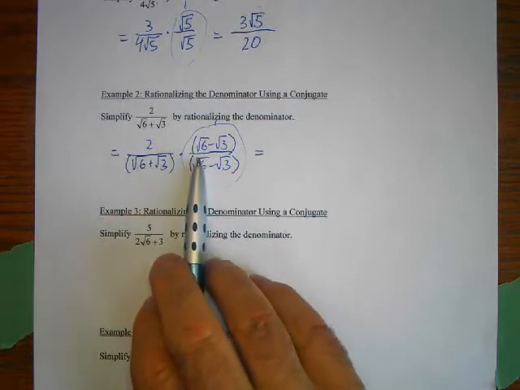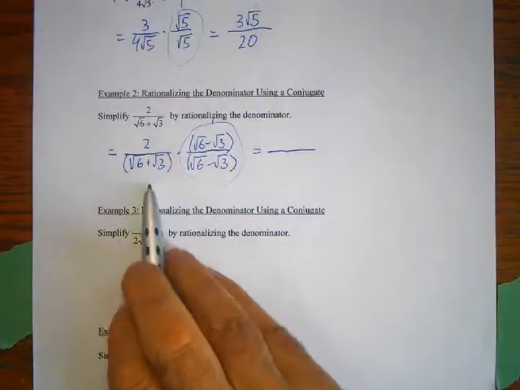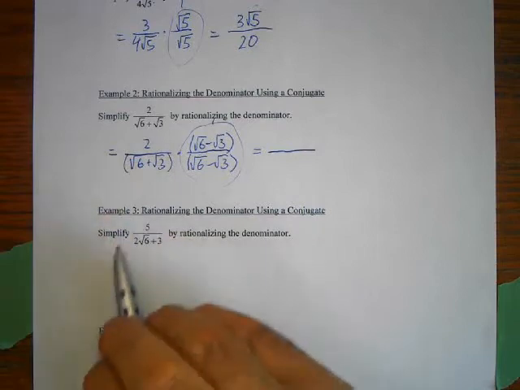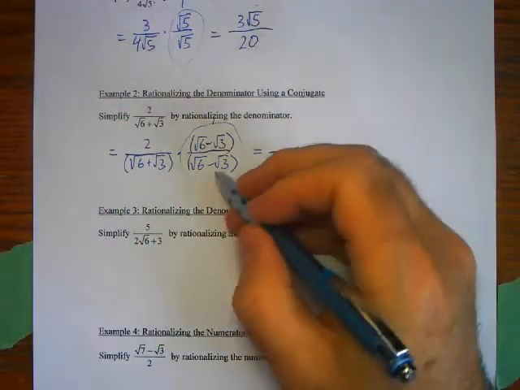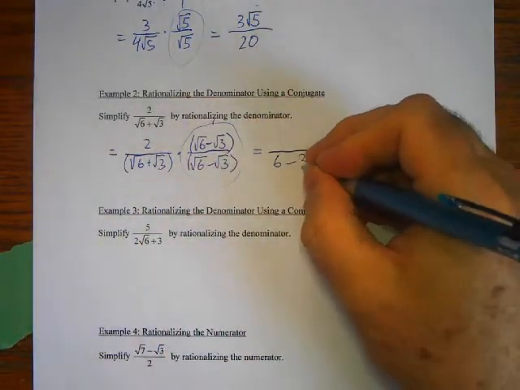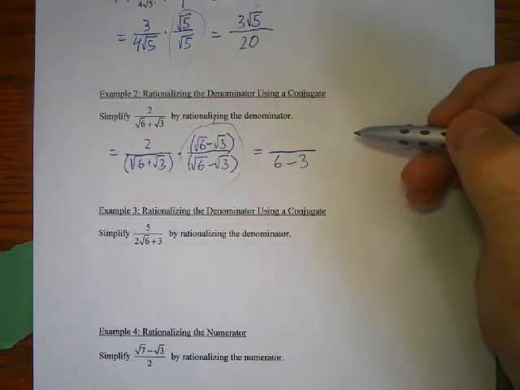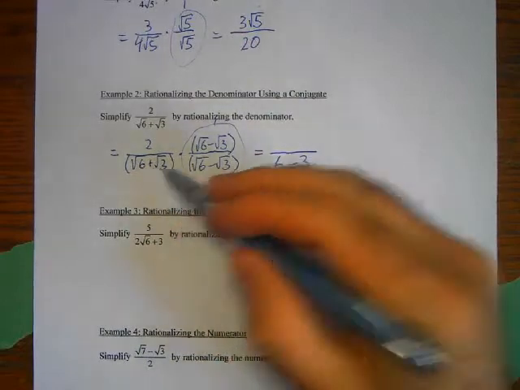They're going to cancel. So it really just works out to this squared. So root 6 squared is 6, and root 3 squared is 3, but remember it's minus, it's going to be this squared minus this squared, so it's just 6 minus 3. And you can see how that relates to the original binomial.